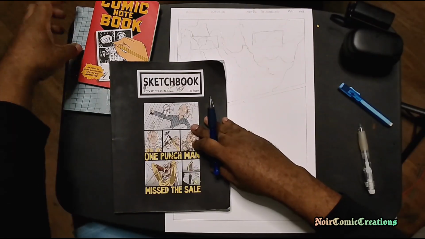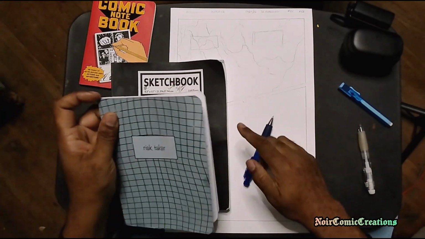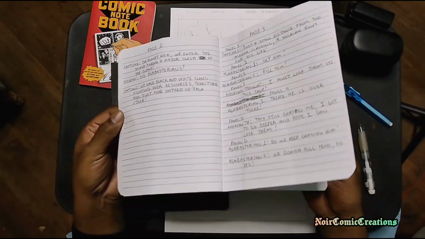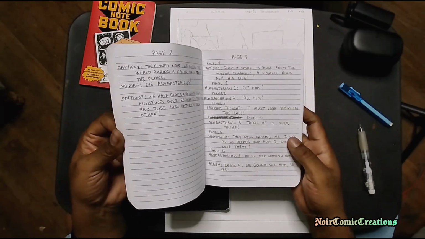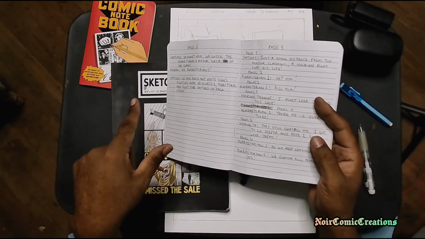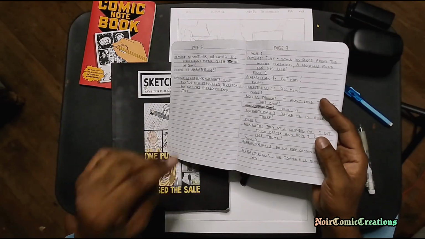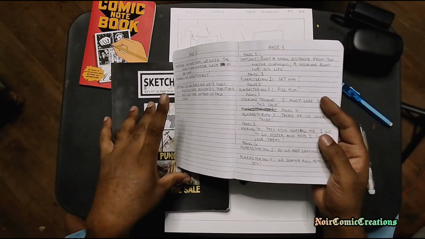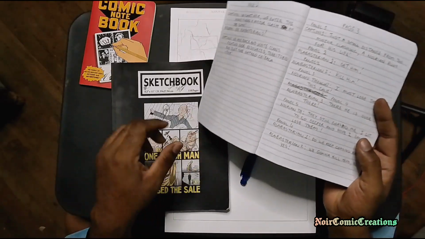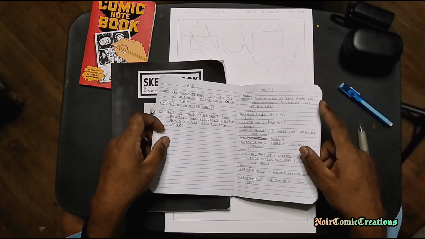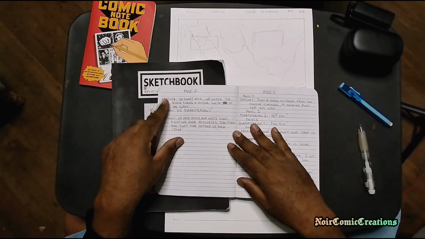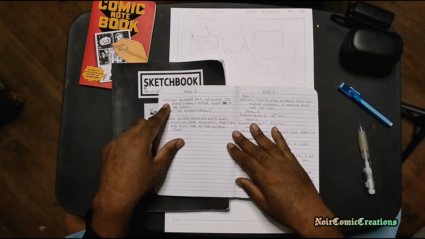Okay, let's see. Let me take a look at the page. There's some dialogue going on too. This is my script right here for my Superior book. I also have to put the script back onto the tablet to match it up with the pages as I do them. So I already got the script laid out.